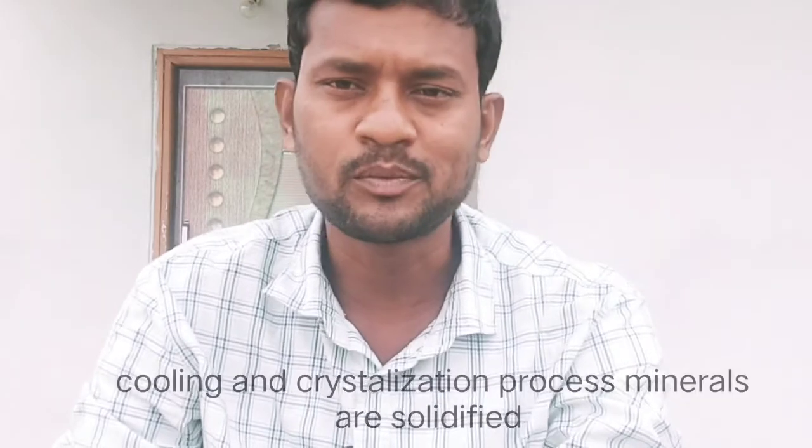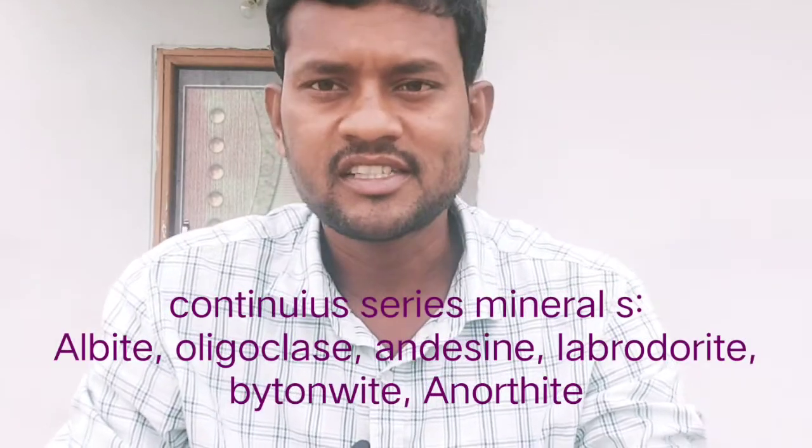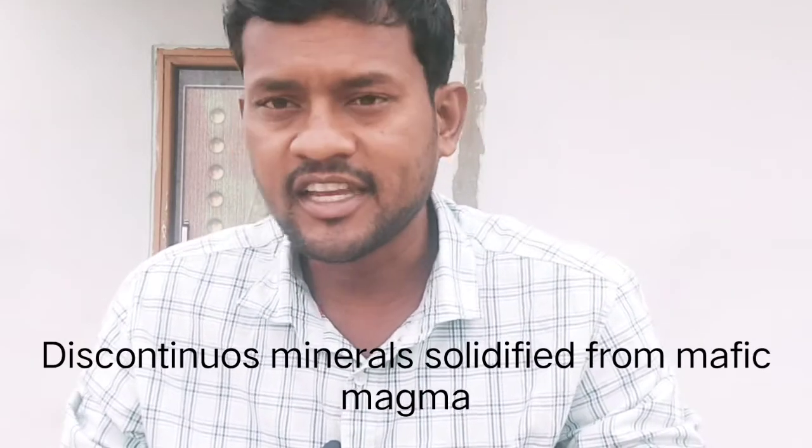Now I am going to explain the Bowen's reaction principle. There are two series: one is the discontinuous series and the second is the continuous series. By observing the names of the series, discontinuous series means there is no continuity. In the case of the continuous series, there is continuity. This is the simple basic principle.